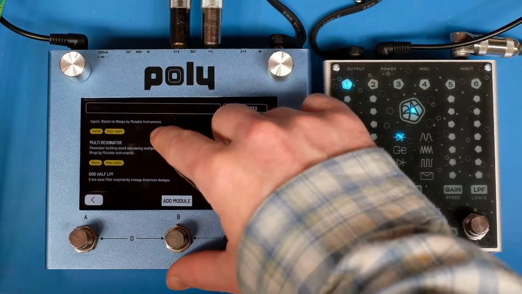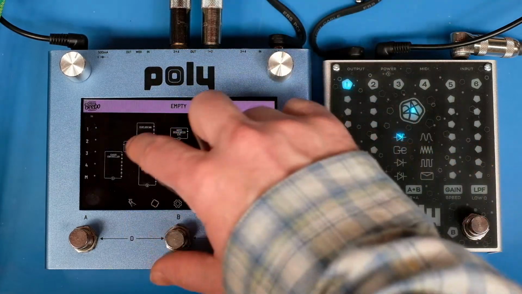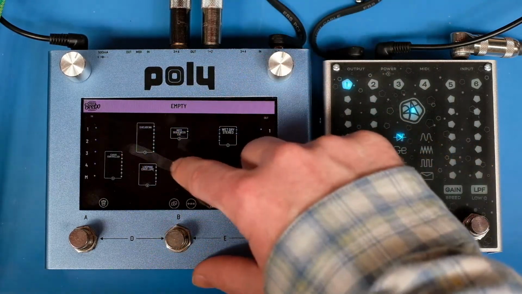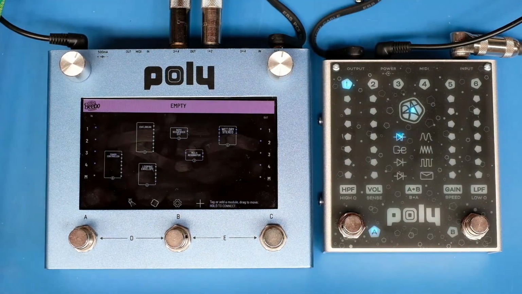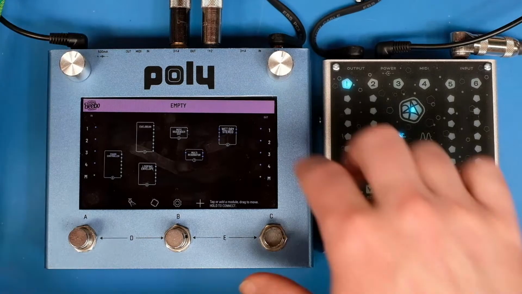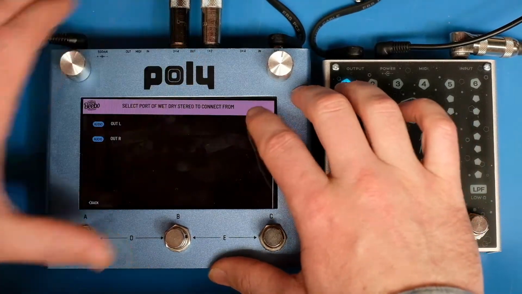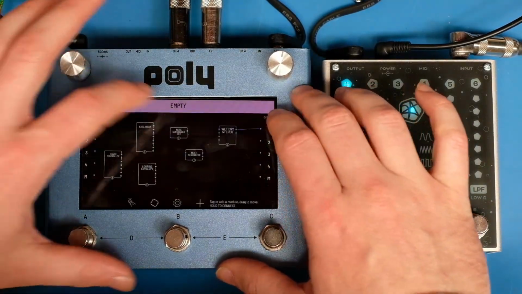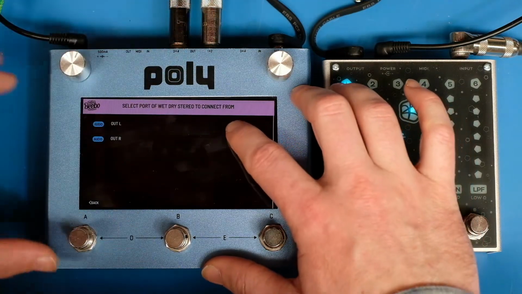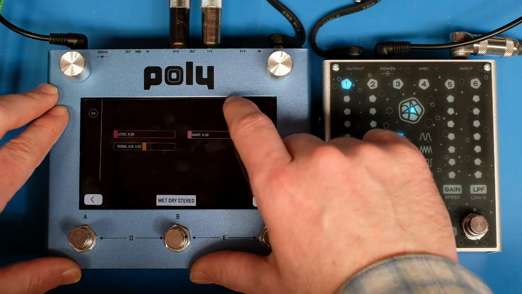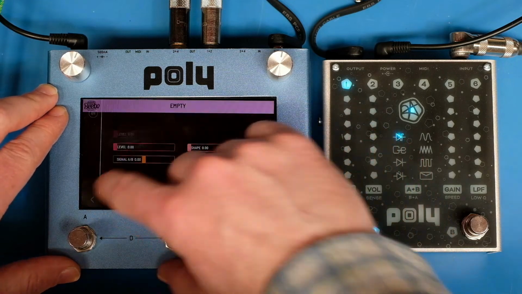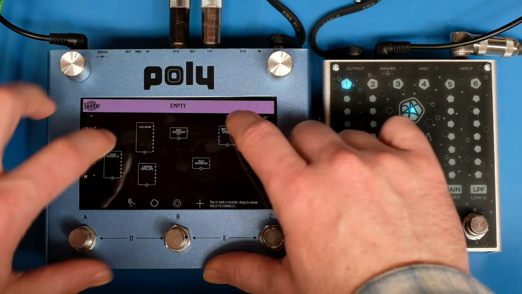But let's grab a multi-resonator because those are nice. And we'll do some things with this, and then we'll add some more craziness as we continue. So let's connect some of this up. We'll run our wet out. And we've got our volume right down so we won't deafen anybody.